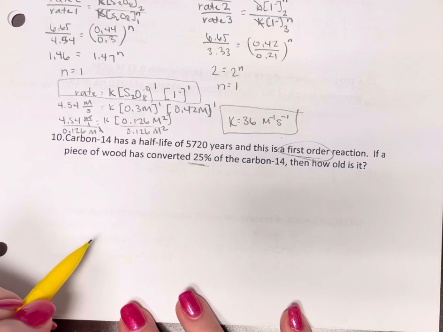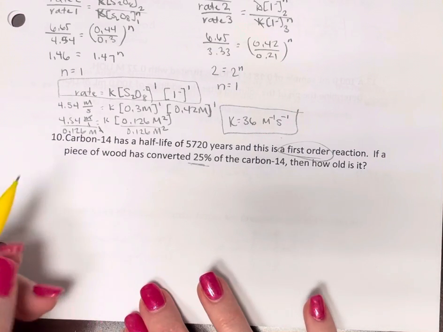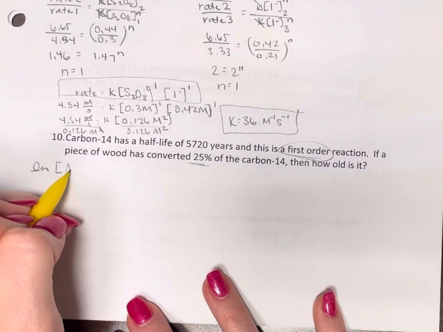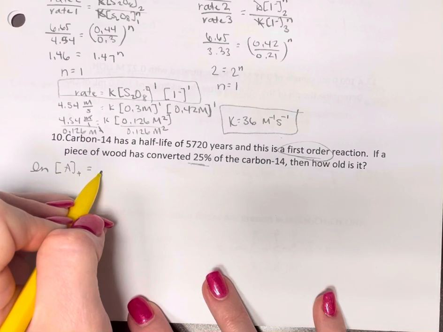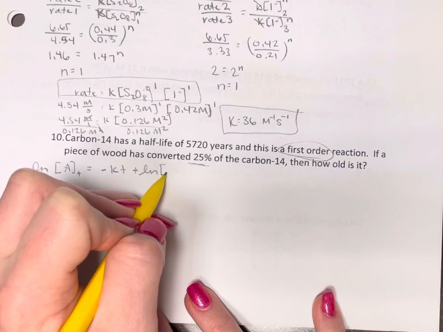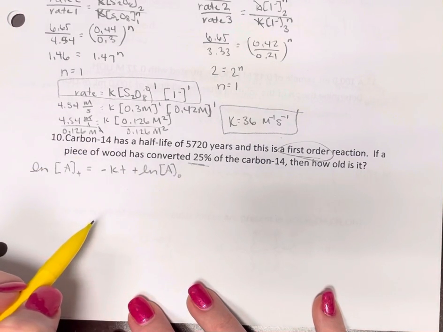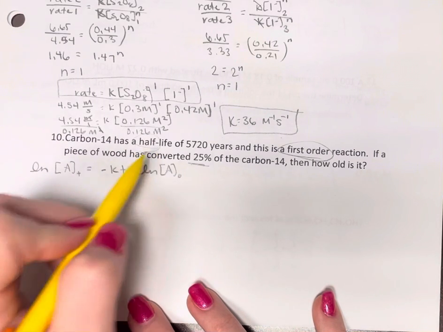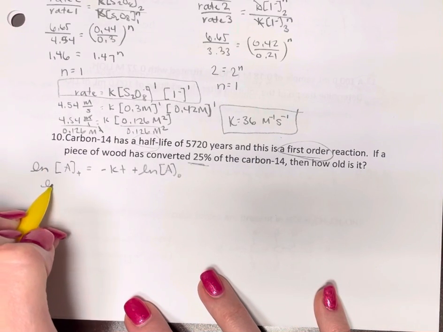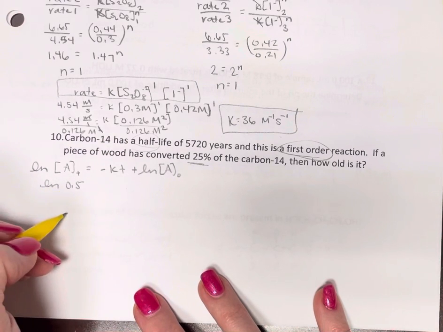So the first thing we need, and these would be given: if you don't happen to remember the half-life shortcut for a first order reaction, that's okay. You would be given, or at least have to remember, a rate law, and the one with the natural logs is the one that belongs to first order. Okay, so we know at the half-life, half of it has been converted. So that would be natural log. Half is gone, half remains. So half remains.